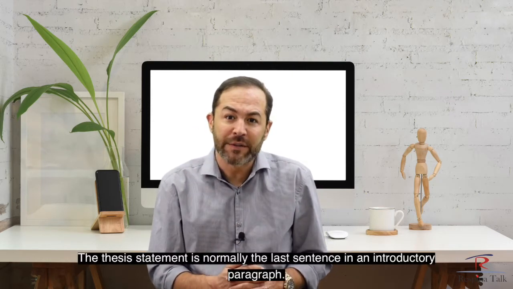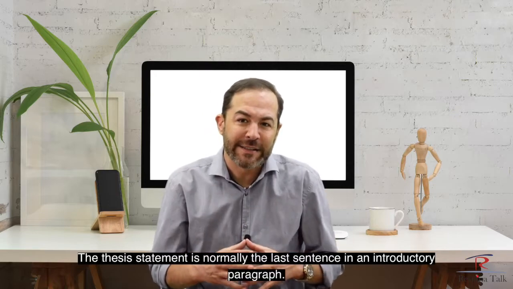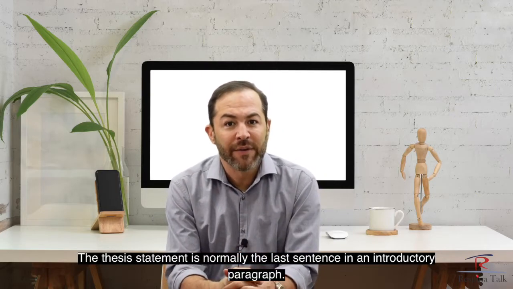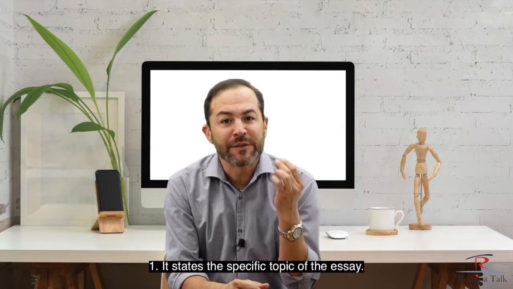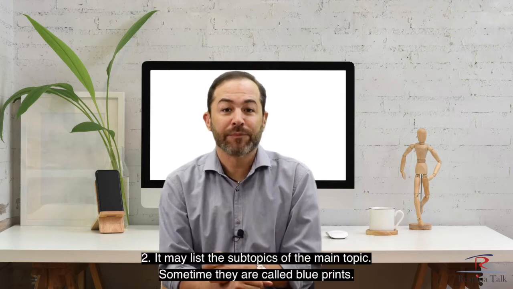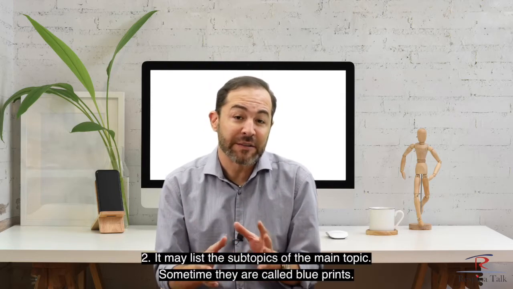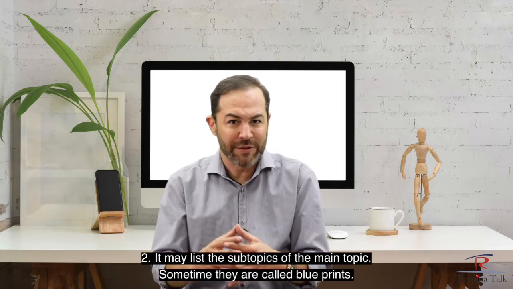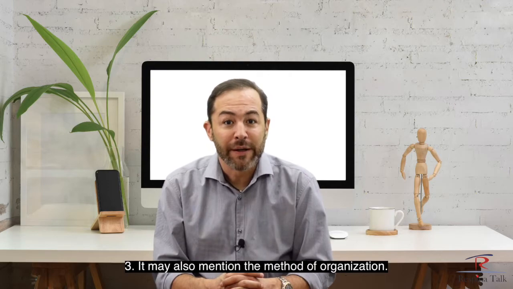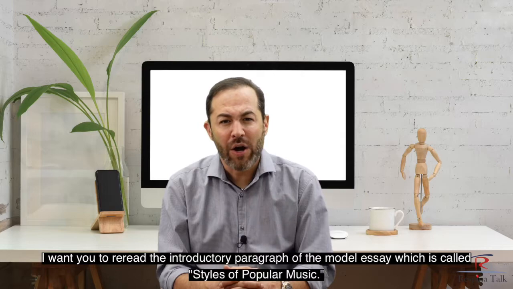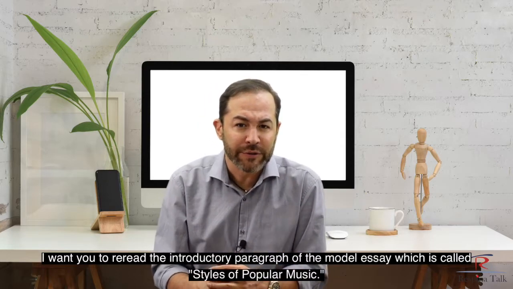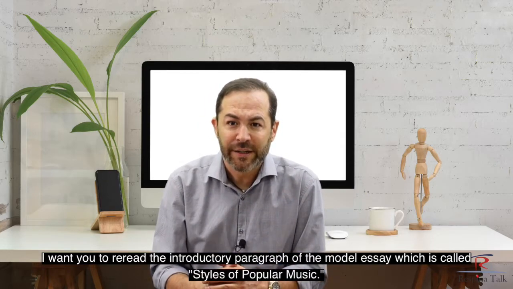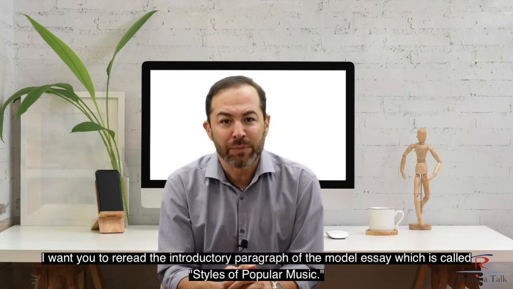The thesis statement is normally the last sentence in an introductory paragraph. It has 3 purposes. 1, it states the specific topic of the essay. 2, it may list the subtopics of the main topic. Sometimes they're called blueprints. And 3, it may also mention the method of organization. Now, I want you to reread the introductory paragraph of the model essay, which is called Styles of Popular Music.